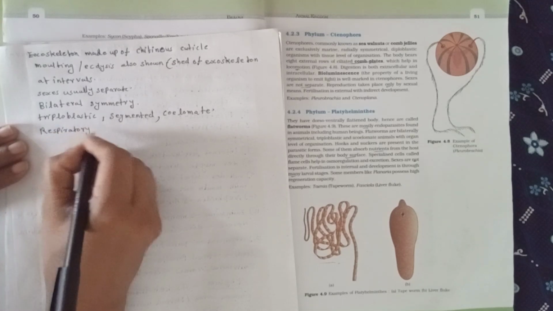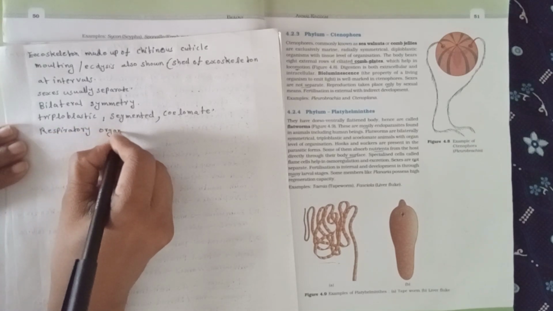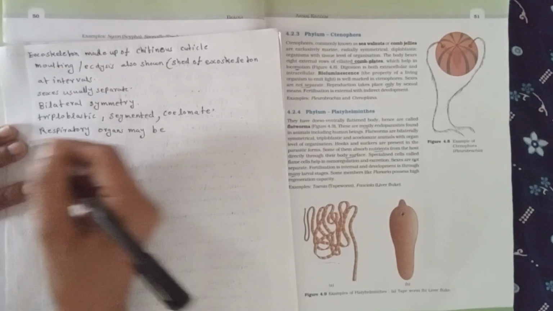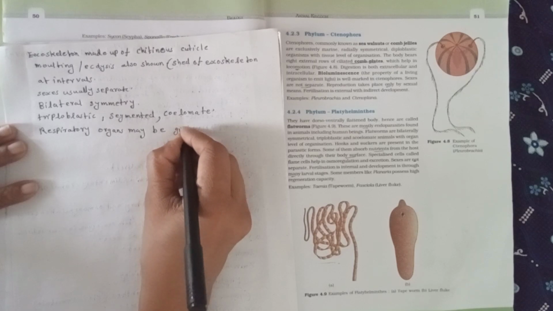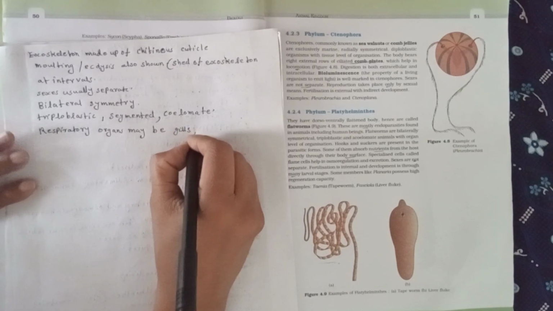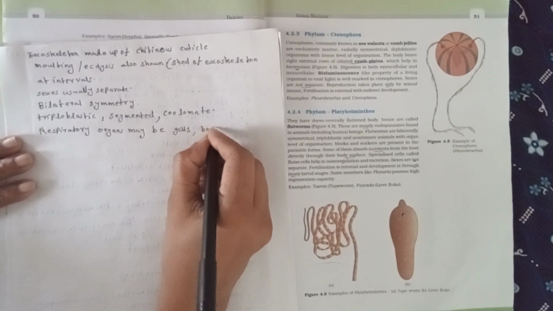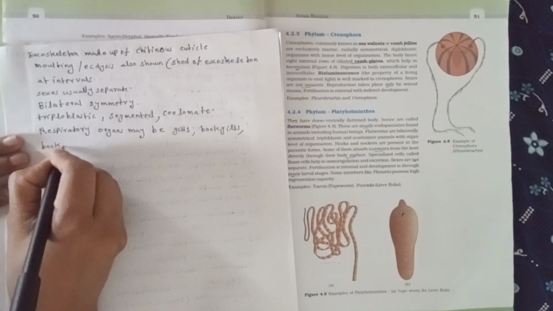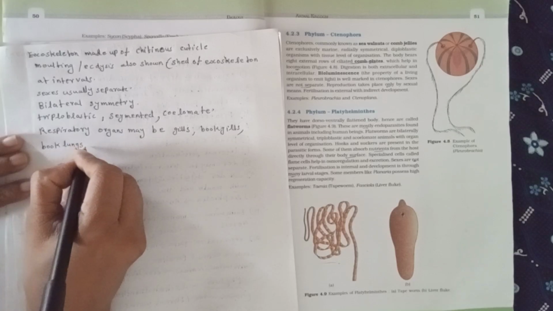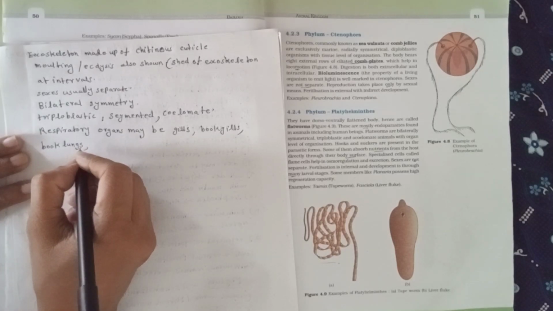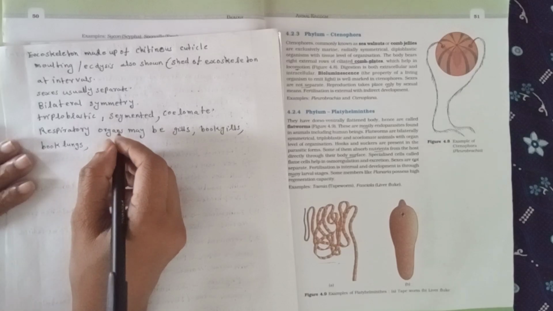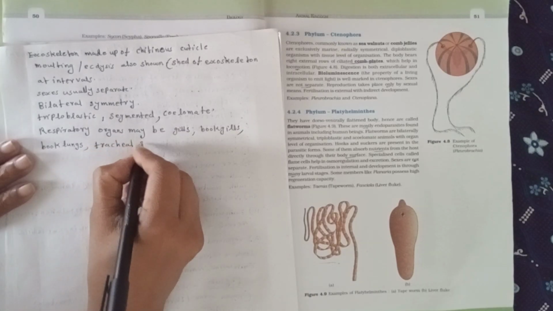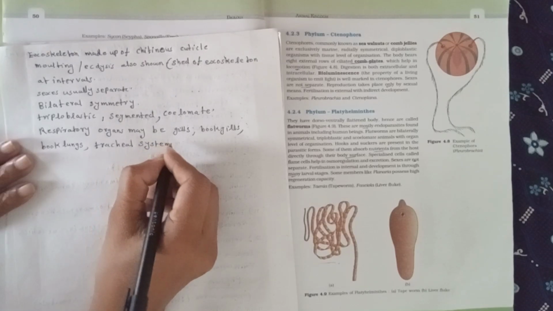Gills in case of prawns, book lungs in case of spiders, and tracheal system in case of cockroach are seen.